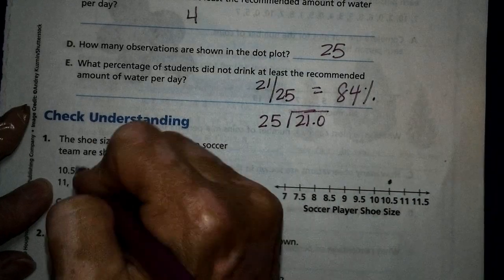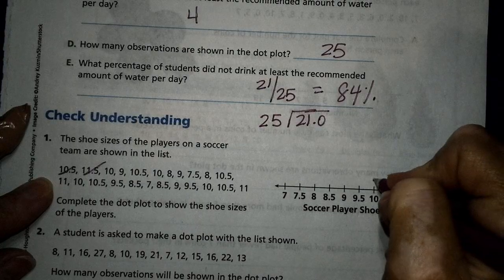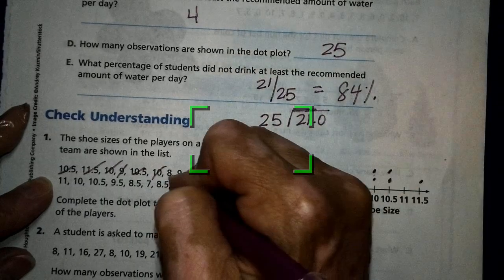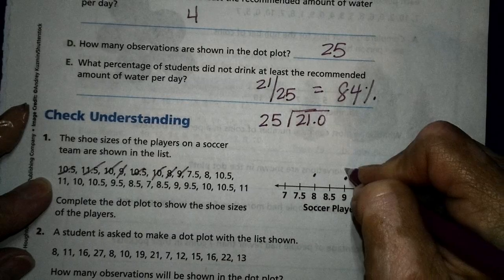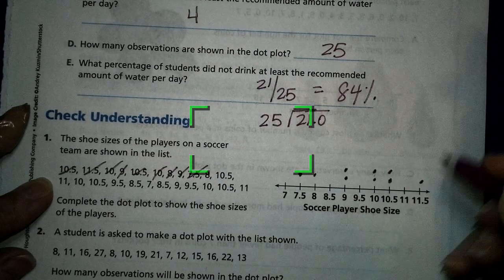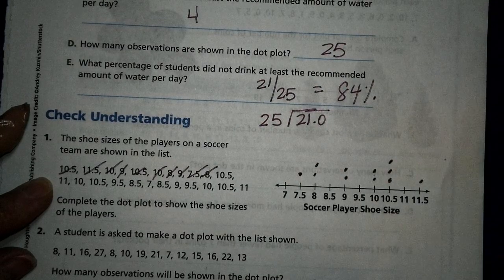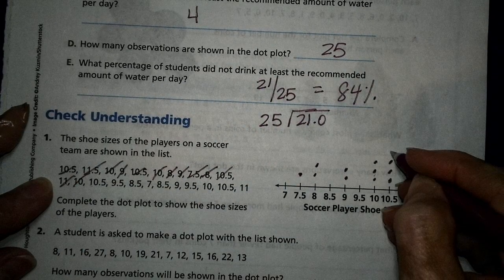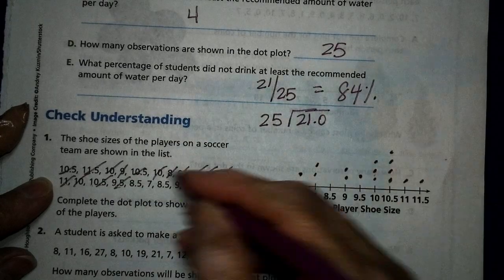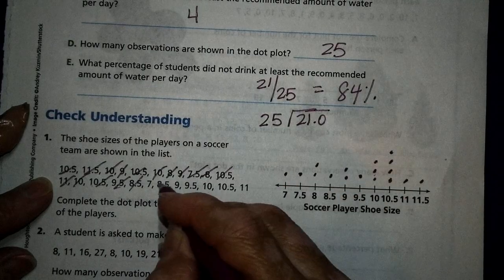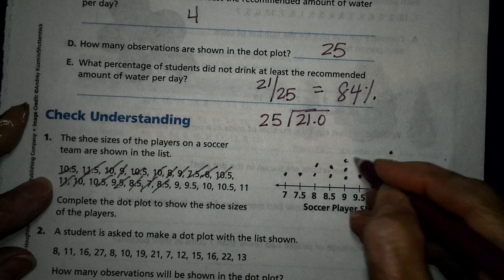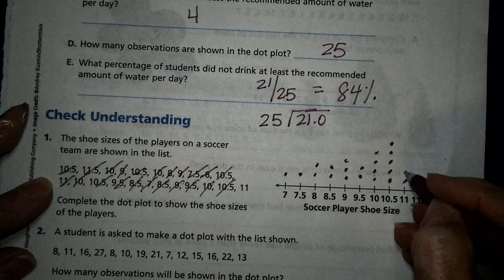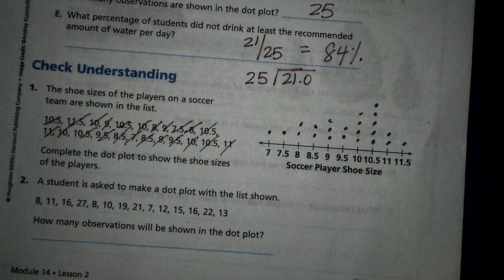All right, so 10.5, 11.5, 10, 9, 10.5, another 10, 8, 9, so here's an 8 and a 9, a 7.5, an 8, a 10.5, an 11, a 10, a 10.5, a 9.5, 8.5, a 7, 8.5, 9, 9.5, 10, 10.5, and 11. Once again, that's what you should have.